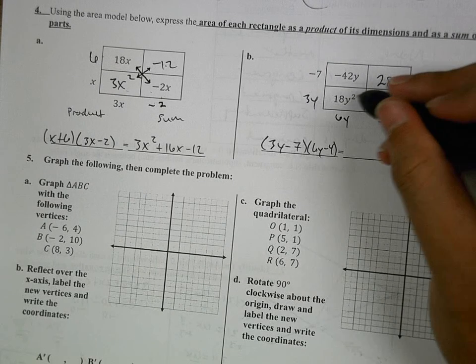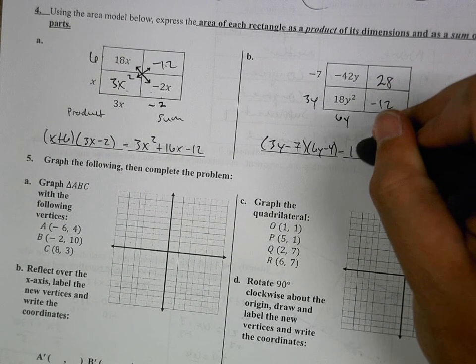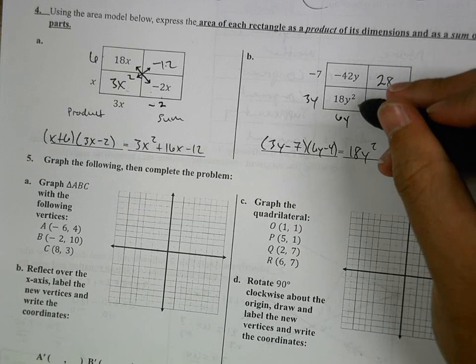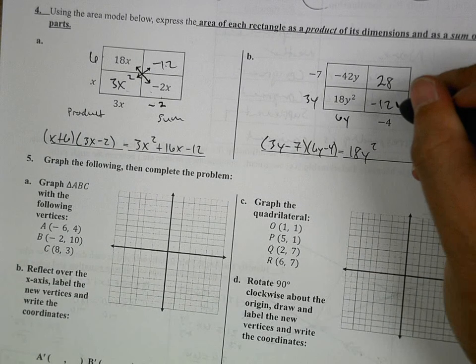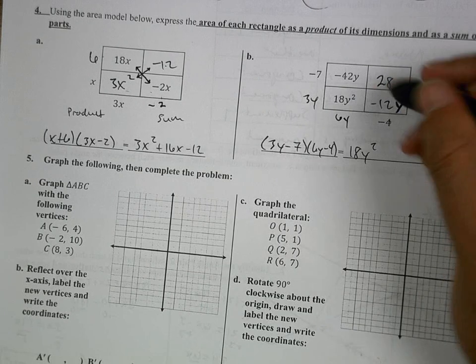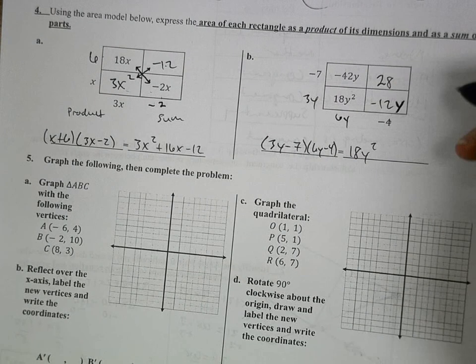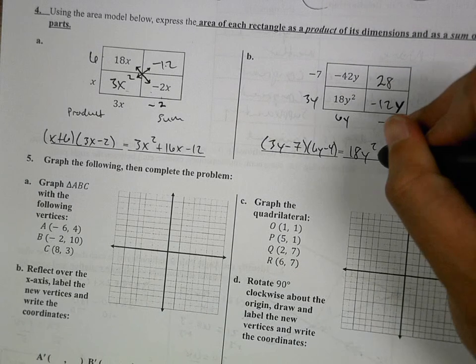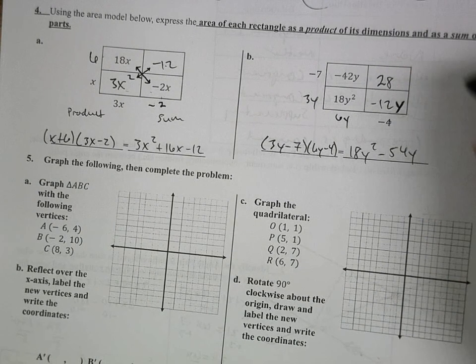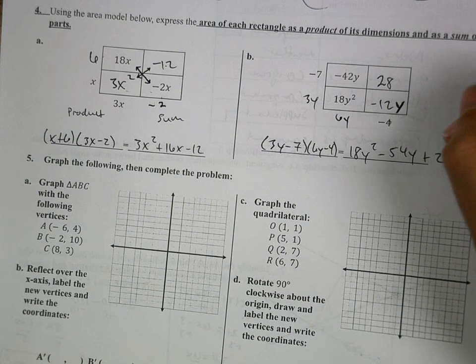And for the area, I have my 18y squared as a sum, negative 42y. I forgot this is supposed to be negative 12y. Negative 4 times 3y is negative 12y, my mistake. Negative 42 minus 12 is a negative 54y plus 28.